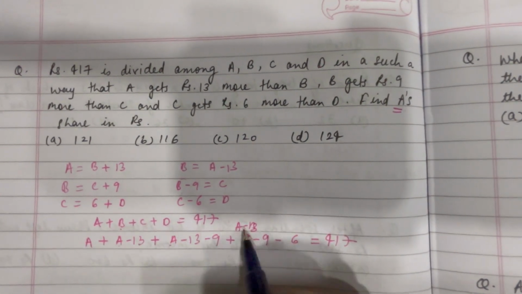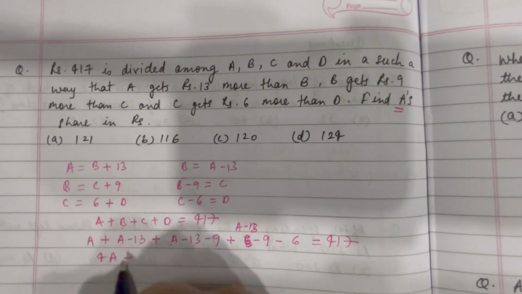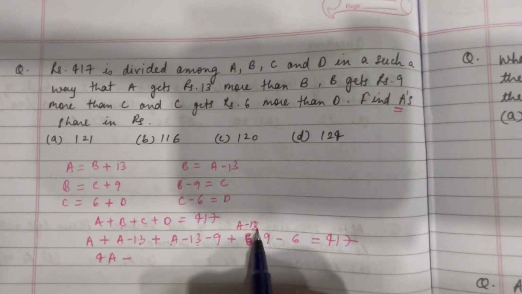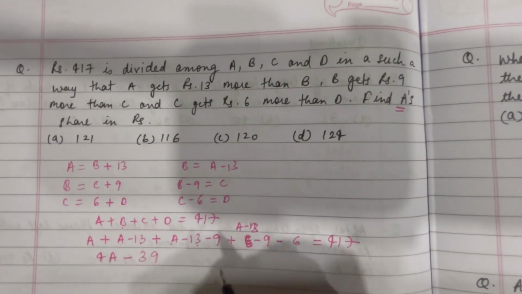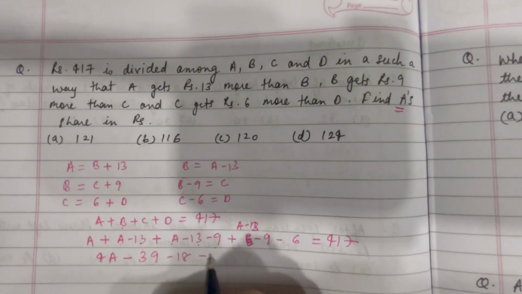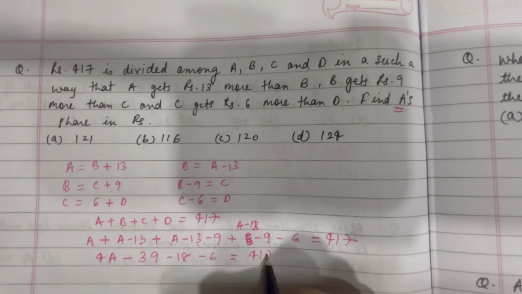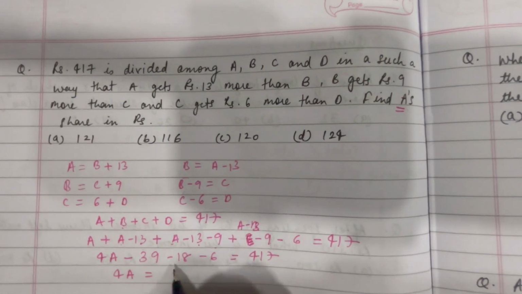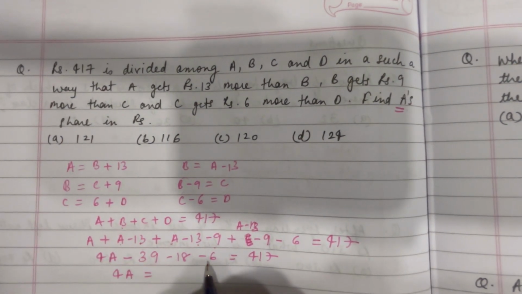So 1, 2, 3, 4. 4 times A, minus 13 once, minus 13 twice, minus 13 three times. 13 3s are 39, minus 39. Minus 9 once, minus 9 twice, minus 18, and minus 6 equals 417. 4A equals, now 39 plus 6, how much is it? 45. 45 plus 18 is nothing but 63.